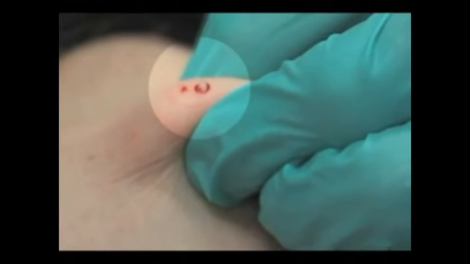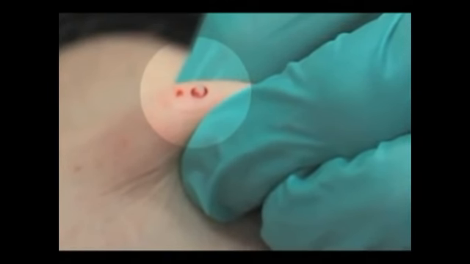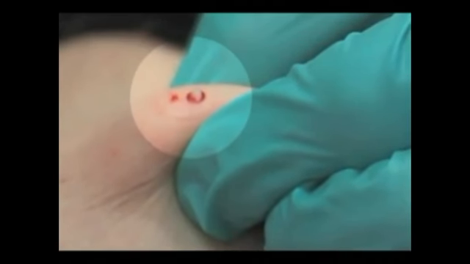In infants, the subcutaneous fat will push the specimen up, making it relatively easy to grab. Therefore, you will not need to punch much beyond the dermis.